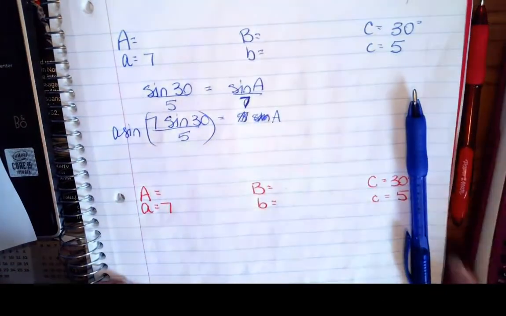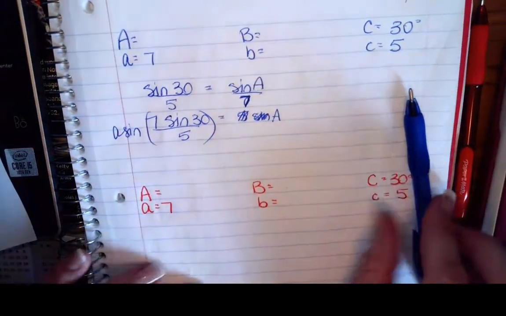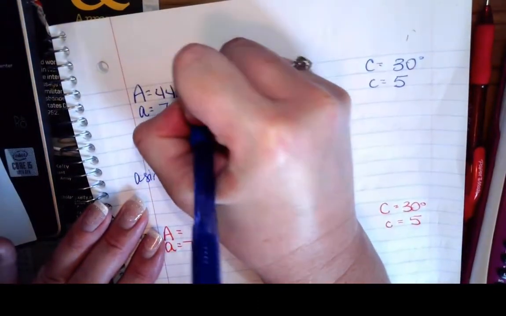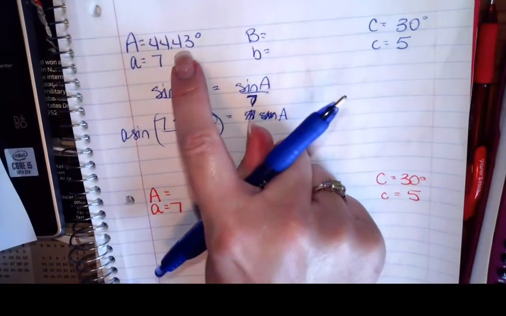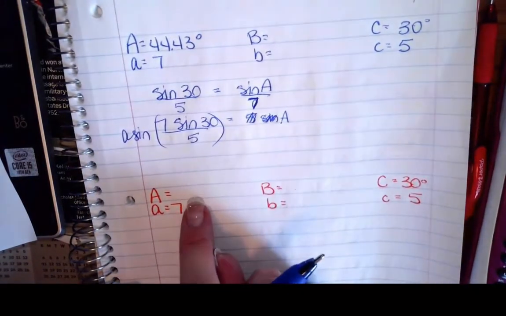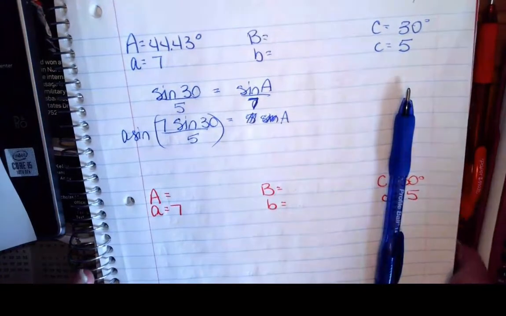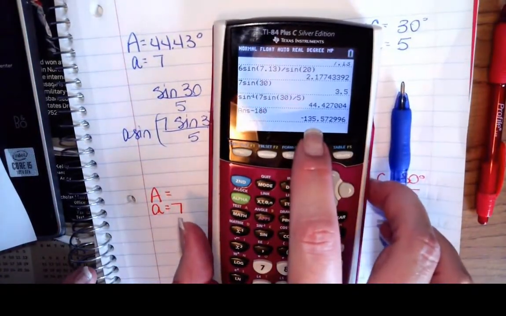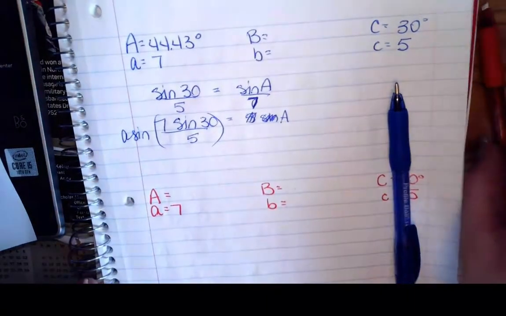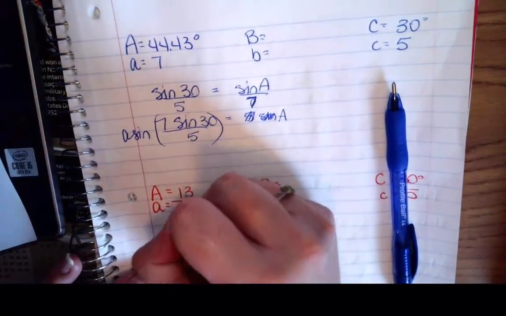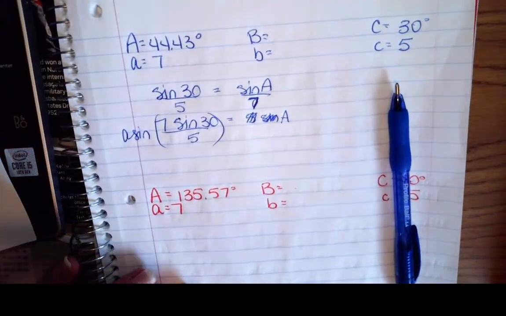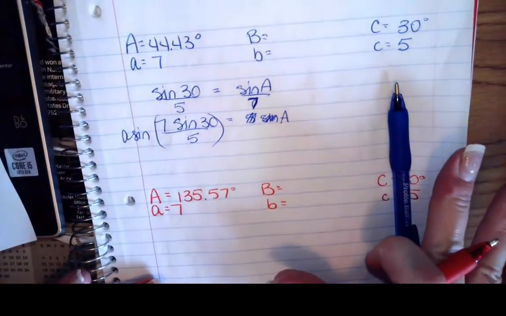So I know that that is what A is. 44.43 degrees. Now immediately subtract that from 180 and you've got your other possibility. So 180 minus 44.43 is going to be 135.57. So now I've got the scenario for both of my triangles going.